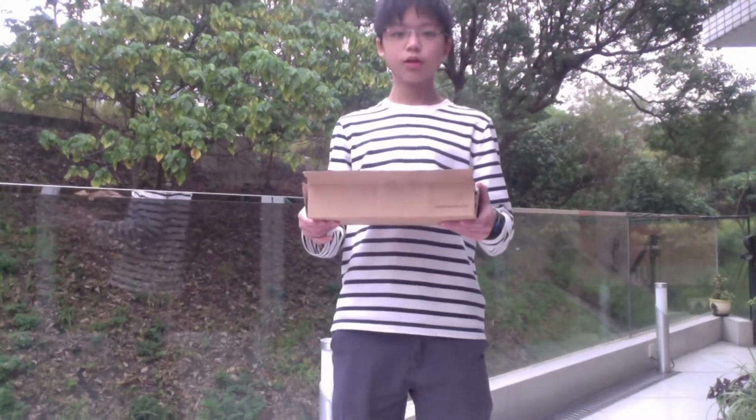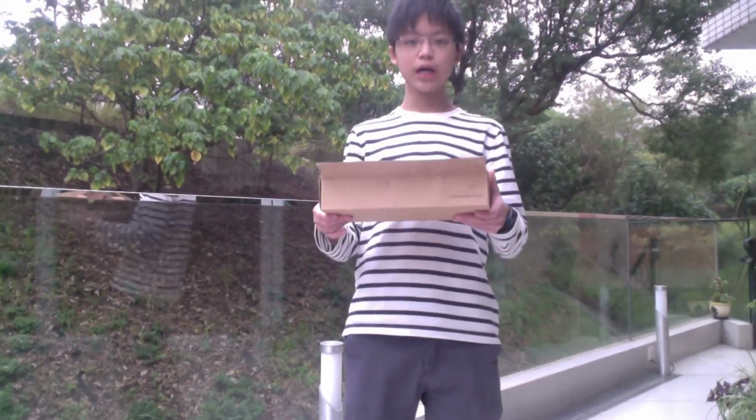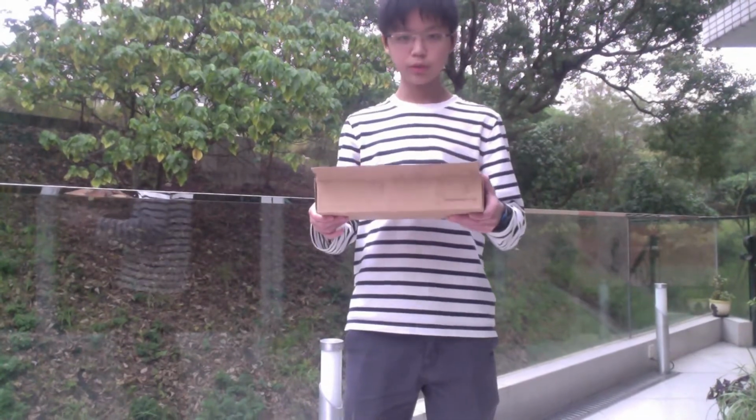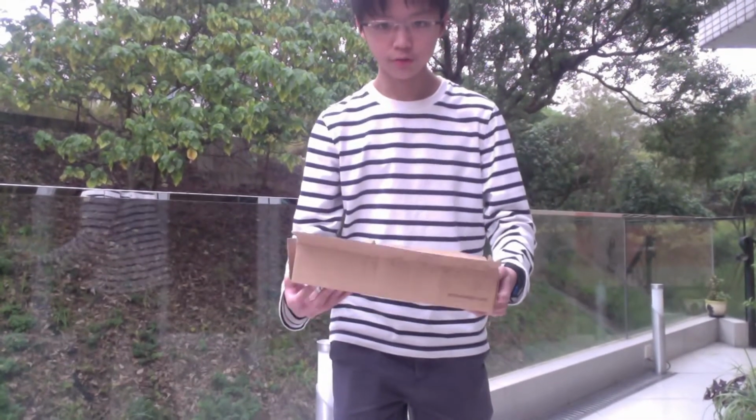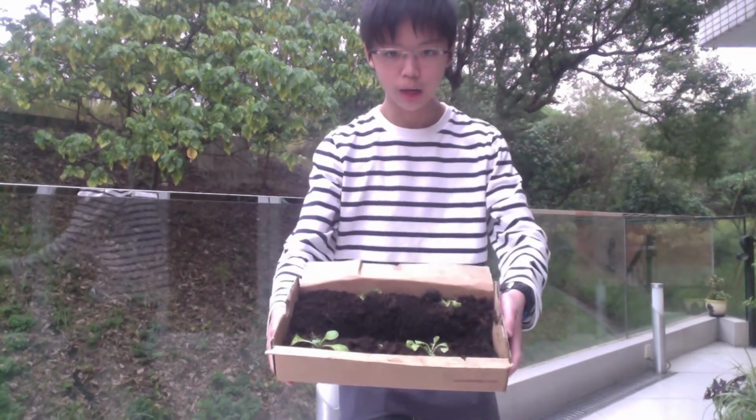Humans do a lot of things to alter the ecosystem, for example, to alter the flow of rivers. This is a model of farmland that has been altered by stream flow. An impermeable material is a material that has no pores, so it doesn't let water go in. And a permeable material is a material that has pores, so it lets water go in.